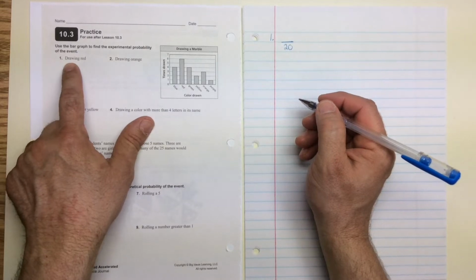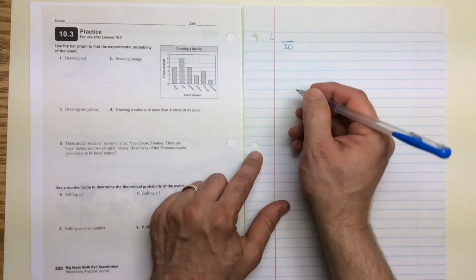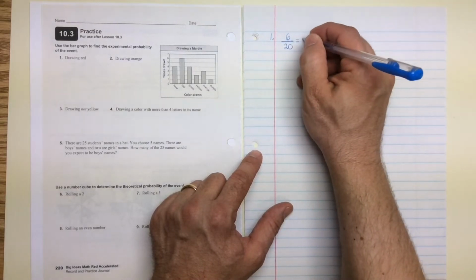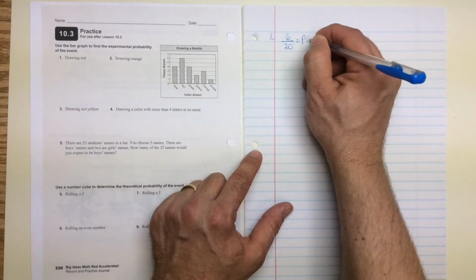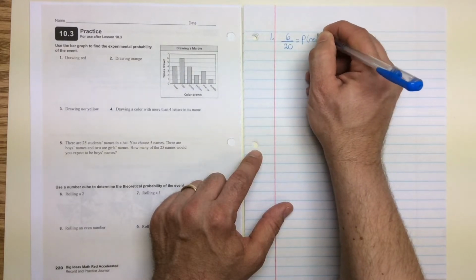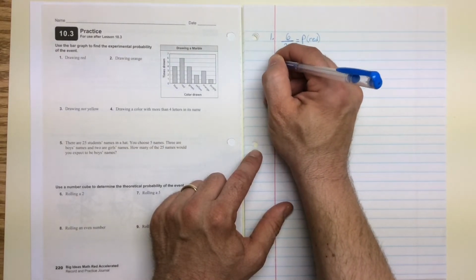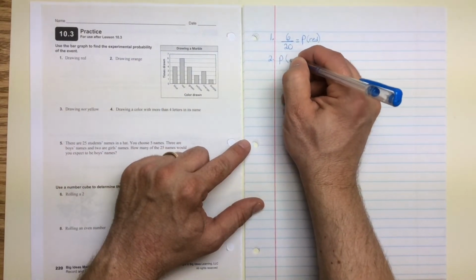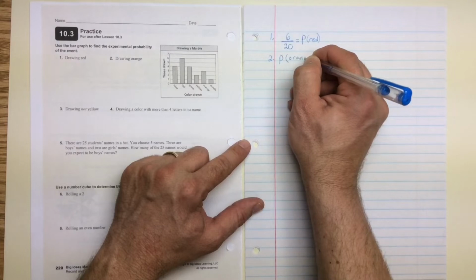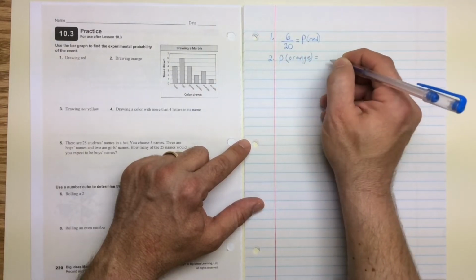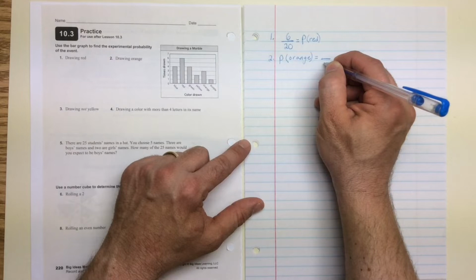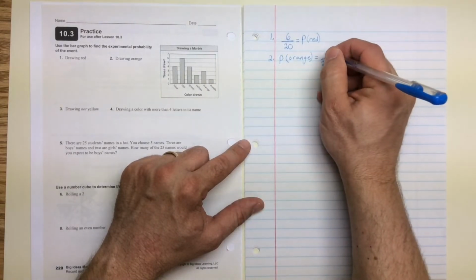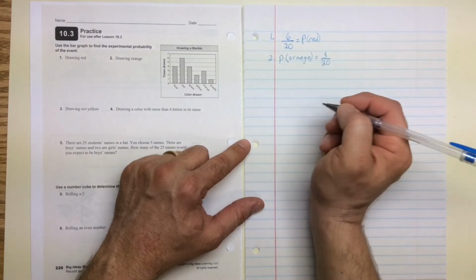And it says drawing a red. Well, they drew a red 6 out of the 20 times. So 6 out of 20 equals, and I should have had this at the beginning, and I will on the other ones, probability of red. For number 2, we want the probability of orange. So I'll put that in there this time. Probability of orange equals, and it'll be over 20 again because they still ran this 20 times. Orange happened 3 out of the 20. So the experimental probability is 3 out of 20.